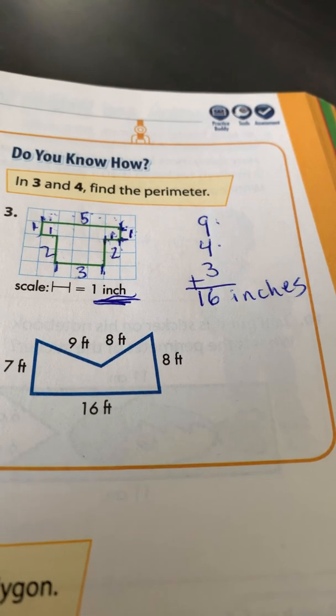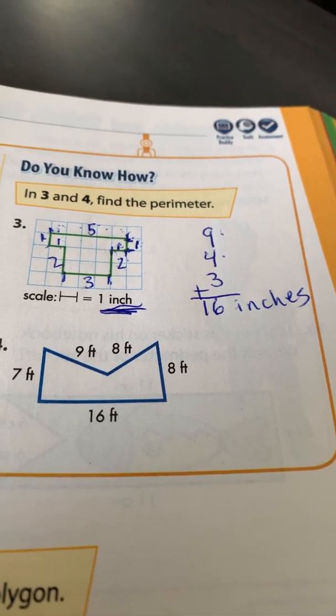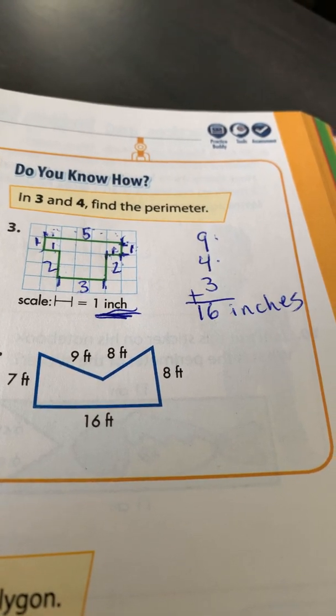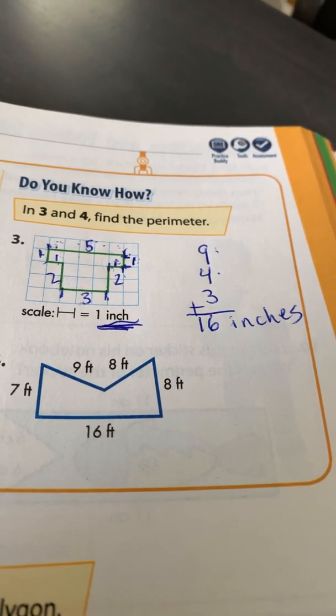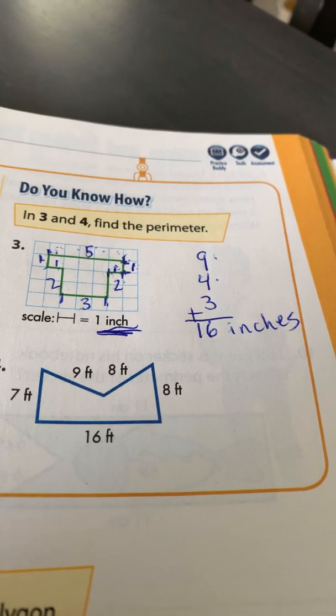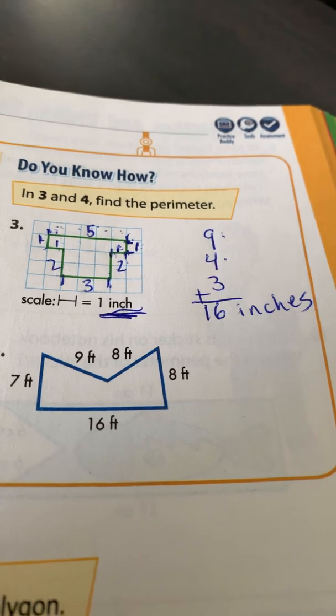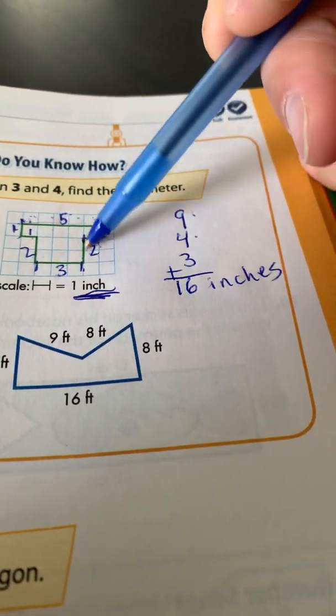Get everybody a chance to copy that down. I'm hoping this isn't too confusing, boys and girls. Remember, the perimeter is a distance around a figure, around a shape. This is around it.